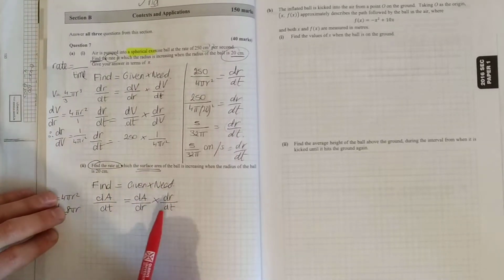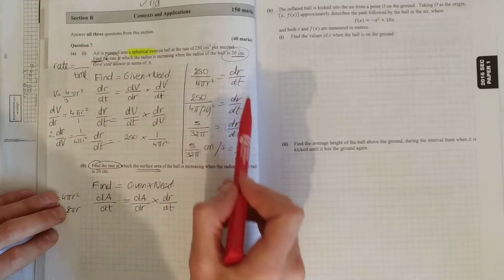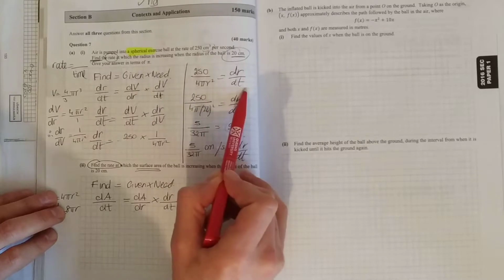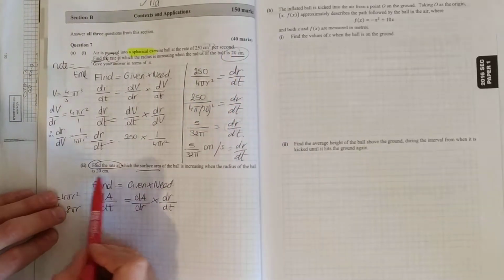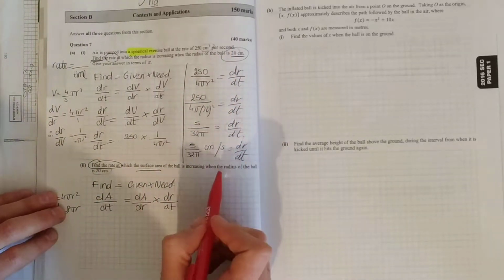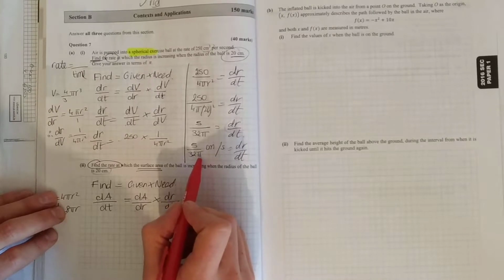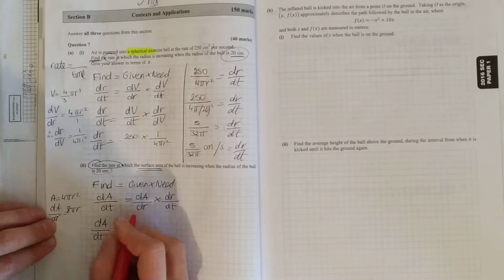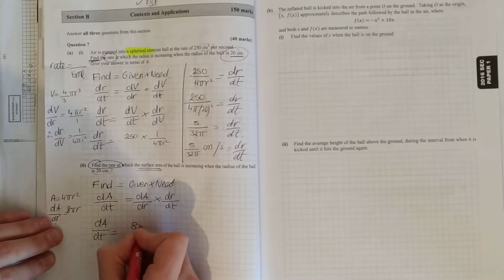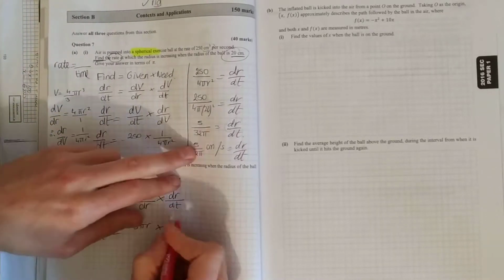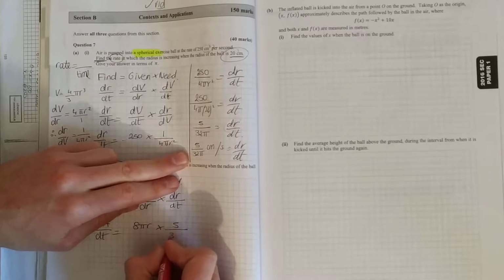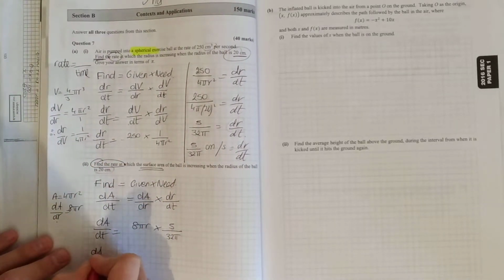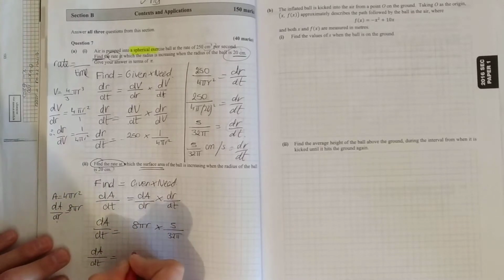Now luckily enough, in our previous answer we worked out dr dt. If they didn't give us the radius, we work with this, but in this case, since the radius is the same, since they're both 20 centimeters, we can use this here. So dA dt is equal to dA dr, 8 pi r, times dr dt. I'm just going to use this 5 over 32 pi, and squeeze that together, top by top, bottom by bottom.